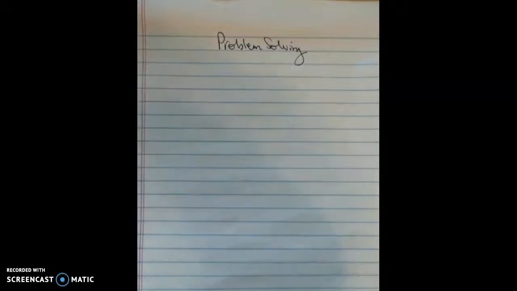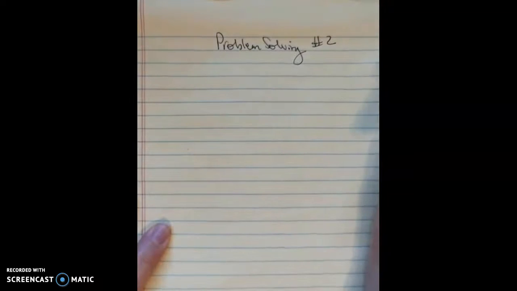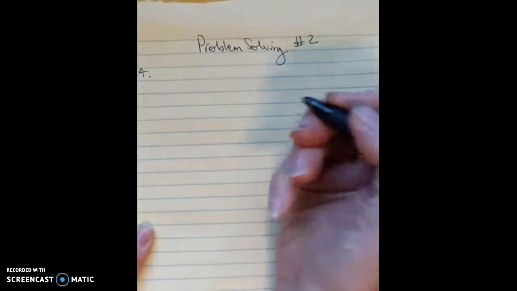Okay, so I want to finish going over problem solving worksheet number 2. And let's look at the elevator problem. So in number 14, it talks about an elevator.